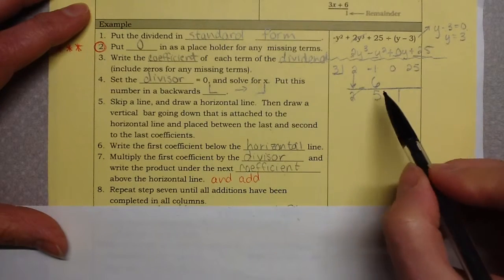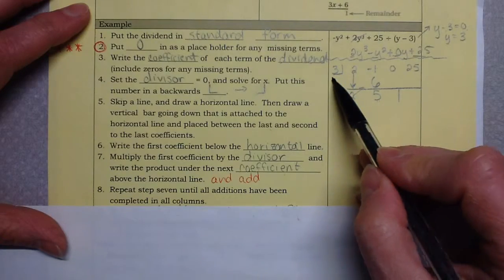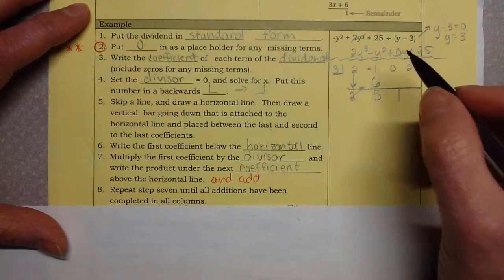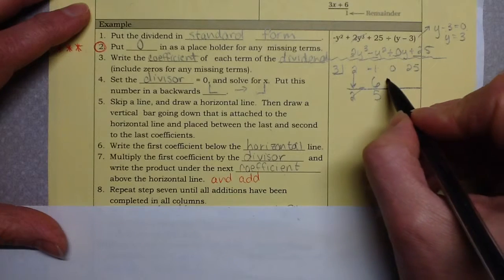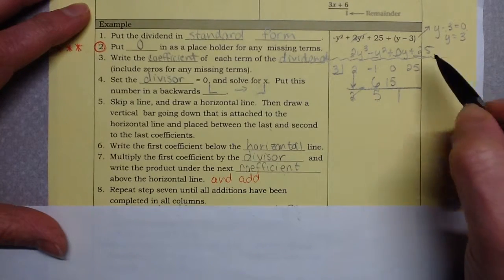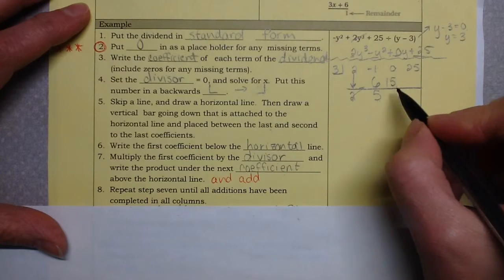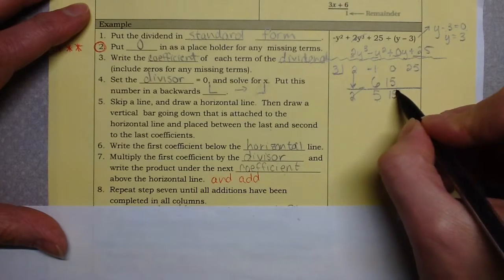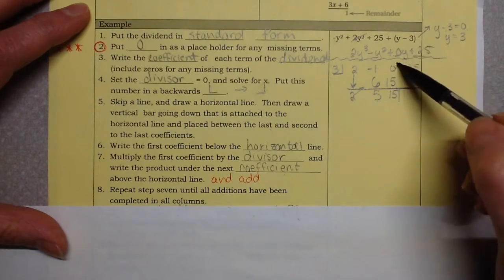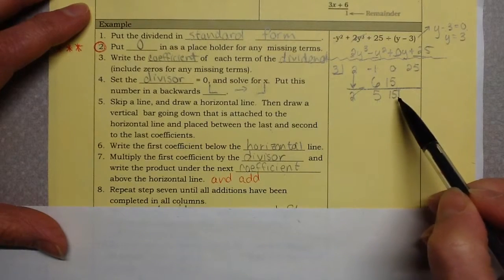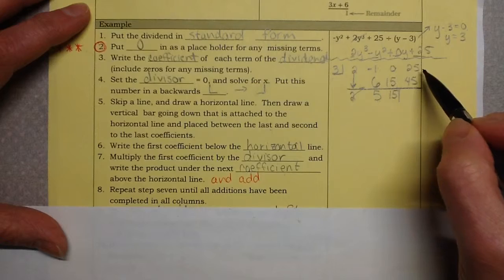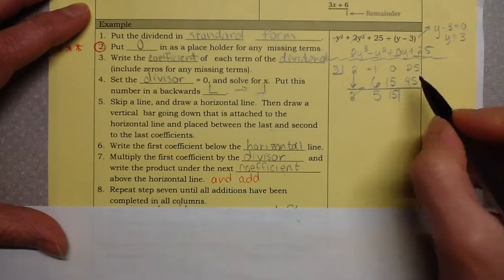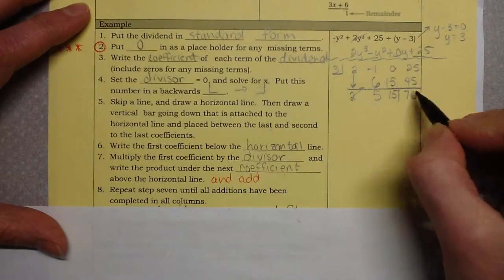Once it's down here, I'm going to multiply 5 times 3, which is going to give me 15. I add the 0 and the 15, so that's going to give me 15. Now, once it's down here, again I say 15 times 3, which is going to give me 45. And then I add 25 and 45, which is going to give me 70.